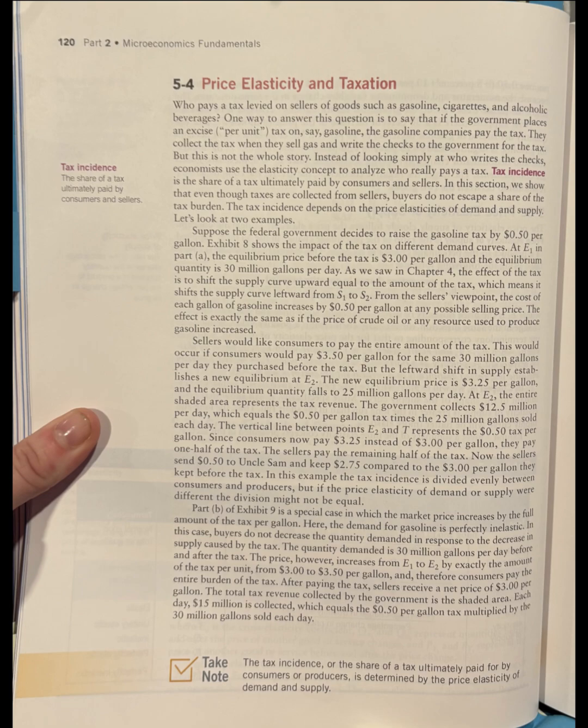5-4. Price elasticity and taxation. Who pays a tax levied on sellers of goods such as gasoline, cigarettes, and alcoholic beverages? One way to answer this question is to say that if the government places an excise per unit tax on, say, gasoline, the gasoline companies pay the tax. They collect the tax when they sell the gas and write the checks to the government for the tax. But this is not the whole story. Instead of looking simply at who writes the checks, economists use the elasticity concept to analyze who really pays the tax.